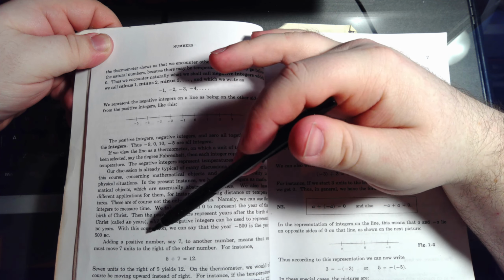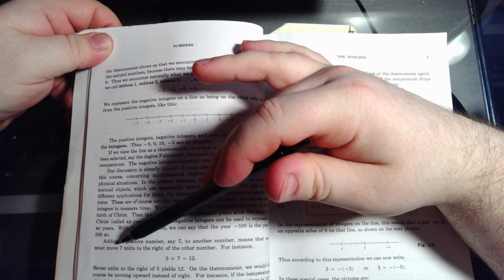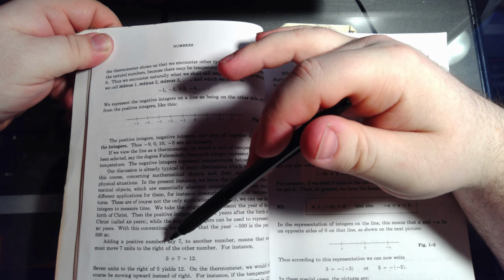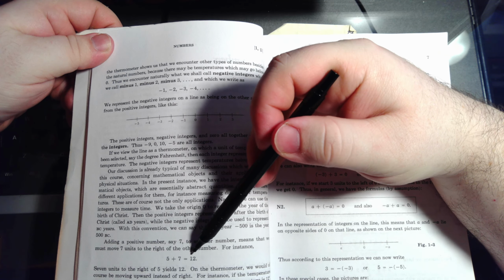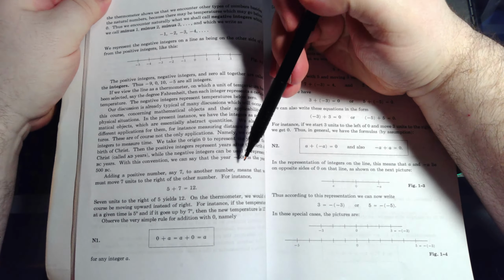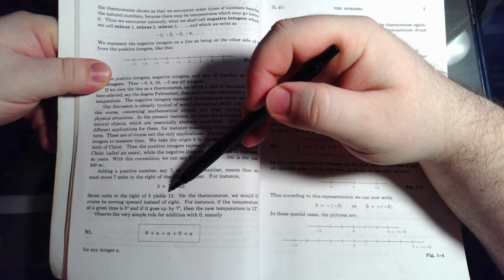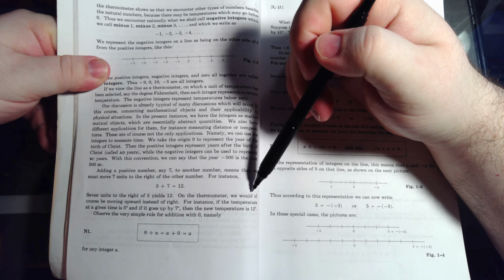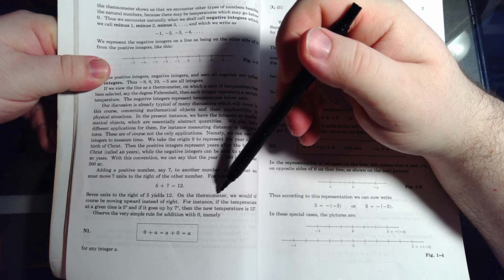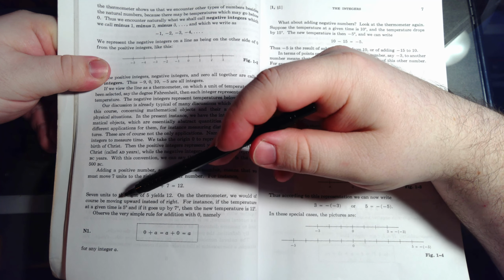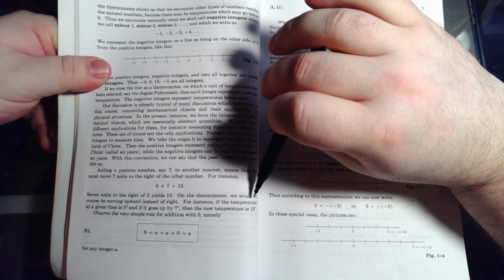Adding a positive number, say 7, to another number means that we must move 7 units to the right of the other number. For instance, 5 plus 7 equals 12. 7 units to the right of 5 yields 12. On the thermometer, we would, of course, be moving upward instead of right. For instance, if the temperature at a given time is 5 degrees, and it goes up by 7 degrees, then the new temperature is 12.